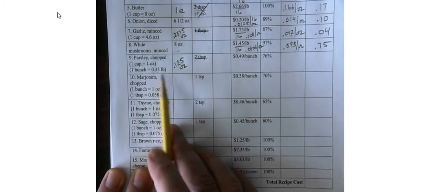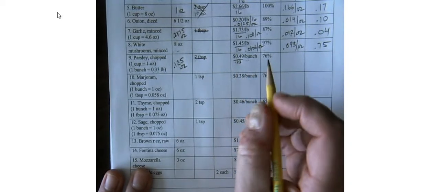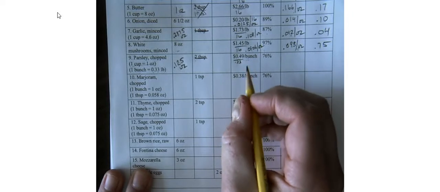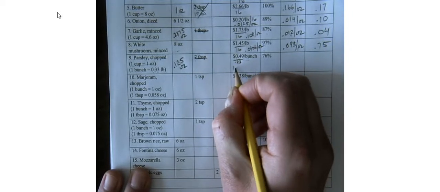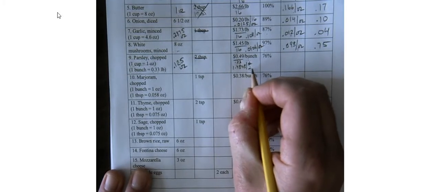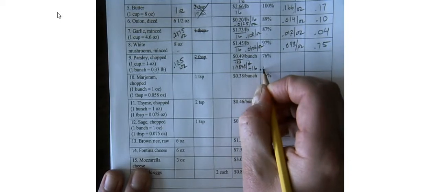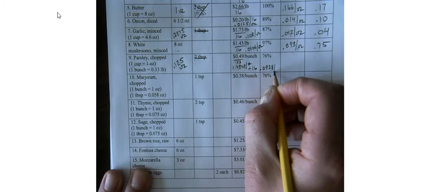Parsley is 49 cents a bunch. 1 bunch weighs 0.33 pounds. All right, so I'm going to take 49 cents a bunch and divide it by 0.33. That's going to give me my cost per pound, which is 1.4848 per pound. I'm going to divide that by 16, which is going to give me 0.0928 per ounce.